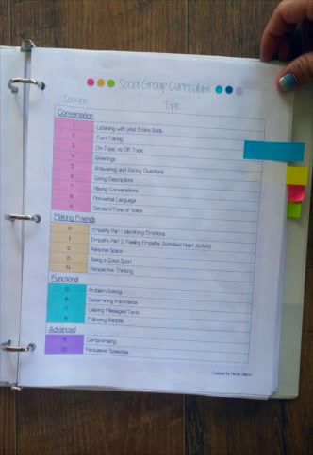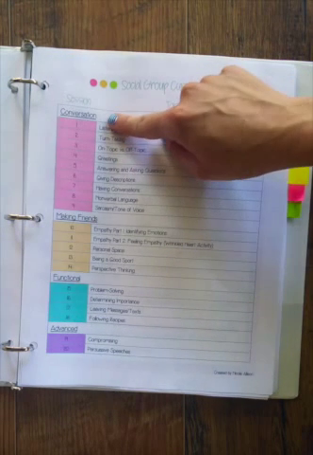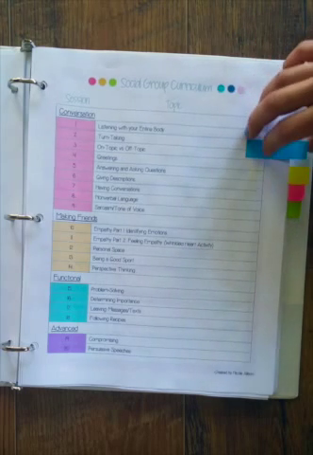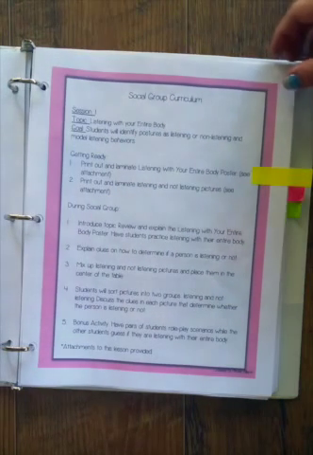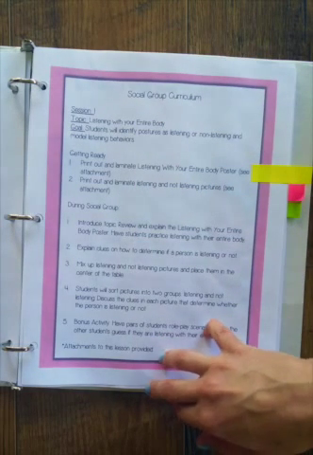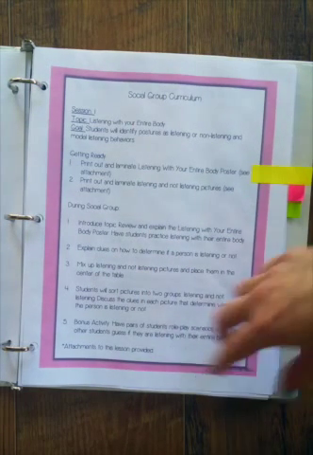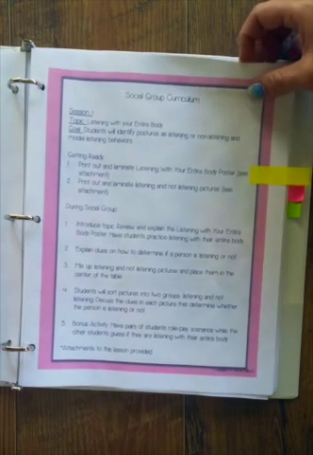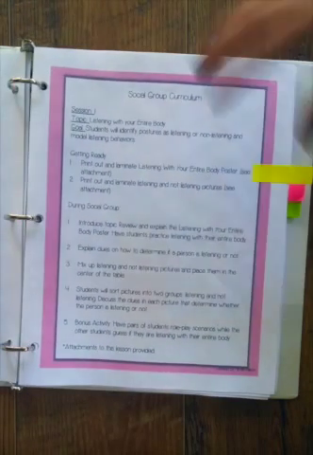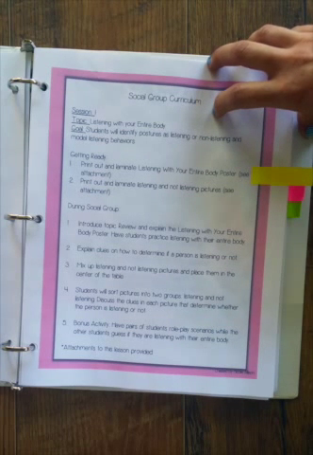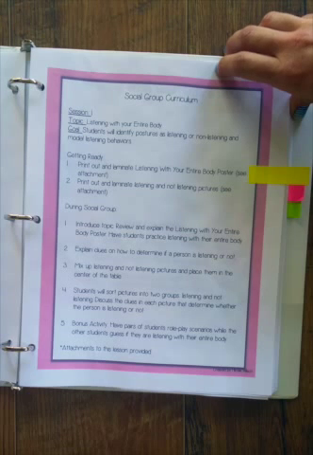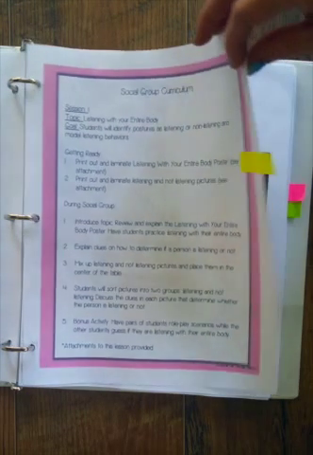So there's 20 lessons broken down in the areas of conversation, making friends, functional, and advanced. So let's look at this first lesson. This is listening with your entire body. And what you get is a guide. You're the therapist, but this is just a guide to give you some ideas on how to work on this lesson. And just an FYI, every single picture that I included in here are real life pictures that students can relate to, and that's one of the reasons I love this packet so much.